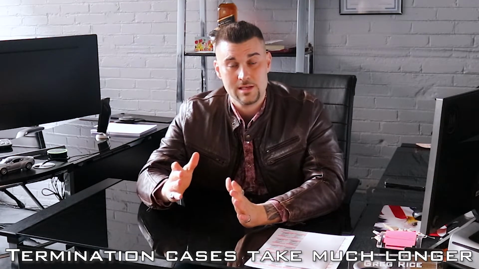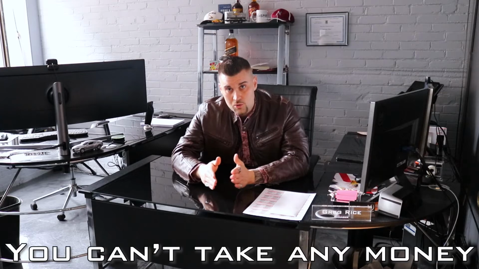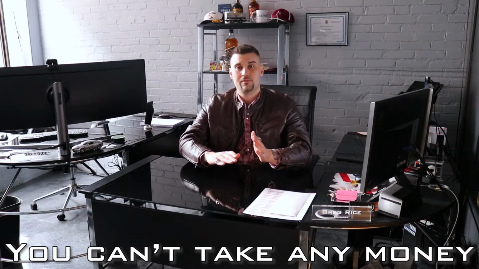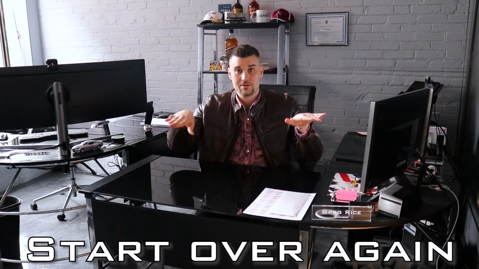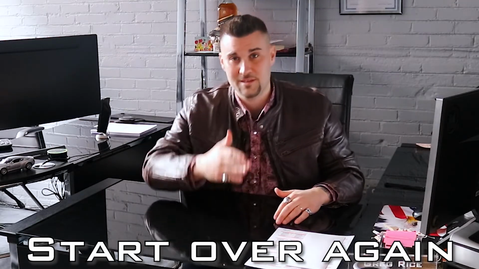So the termination cases take much longer than the non-payment cases. And with non-payment, you can get the money at any time, you can get a payment plan worked out, a stipulation, but with the termination, after April 1st in this example, you can no longer take any money. Okay, so if the tenant doesn't vacate April 1st, on April 15th you file the eviction, and then they send you a check for April rent and you cash it, you just knocked yourself right out of the box. You can't go forward anymore. You have to restart that process, send a new letter, right?